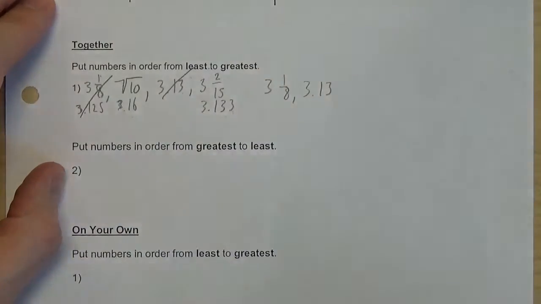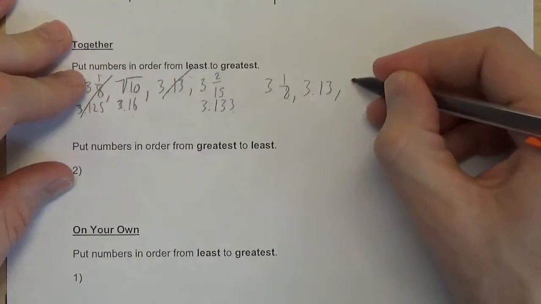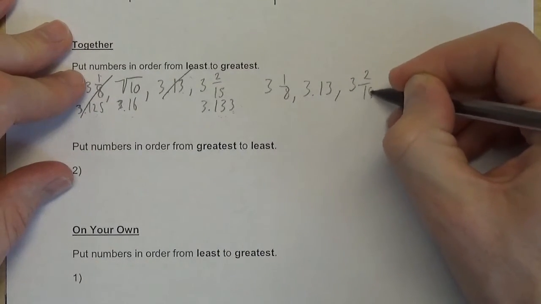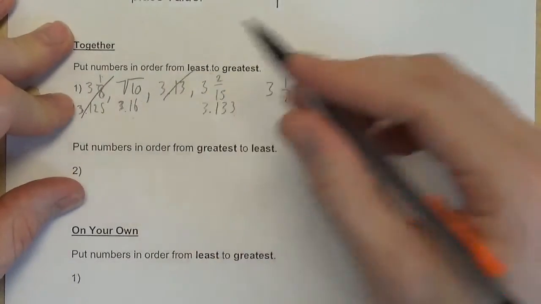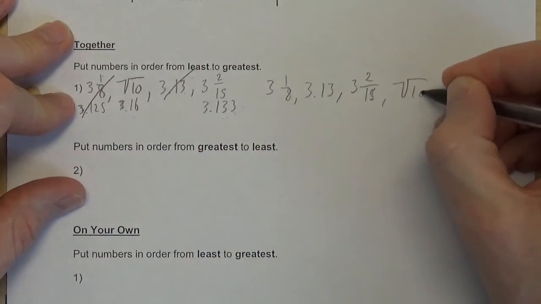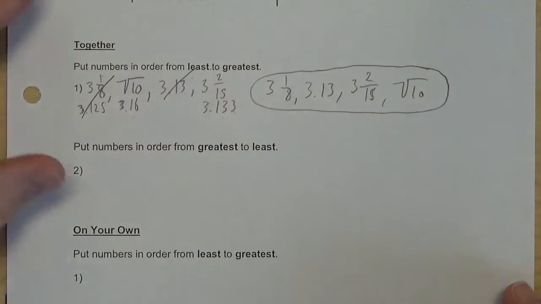And then we've got 3.133, over 3.16. That's going to be 3 2/15, which is the original form there. And my greatest number is 3.16. The original form there was the square root of 10 though. So that's my final answer, with least to greatest for those.